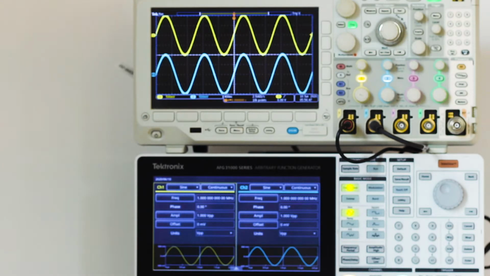Also, we pressed Menu Off to get a full screen view of both sine waves. Notice that the dedicated channel colors are the same for both instruments, yellow for channel 1 and blue for channel 2. We see this for waveforms and controls in both instruments.